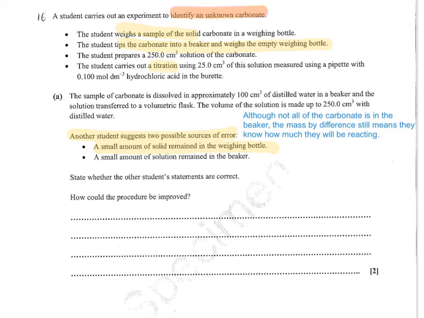So it says that the student prepares a 250 centimeters cubed solution of the carbonate. That's really important to make a note of, because you'll use it at some point during the question. And the student titrates 25 centimeters cubed of that solution, so in other words 1/10 of the original. So it might be worth just bearing that in mind for later on in the question as well.